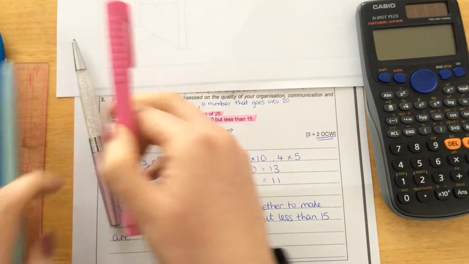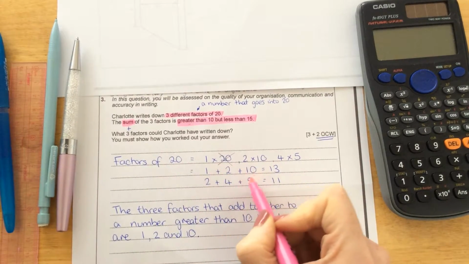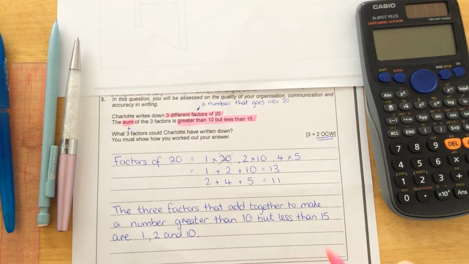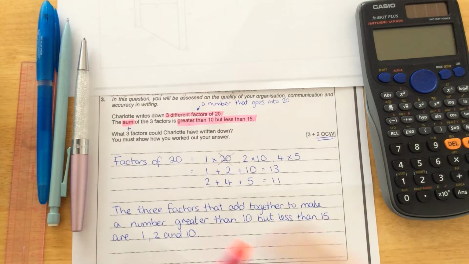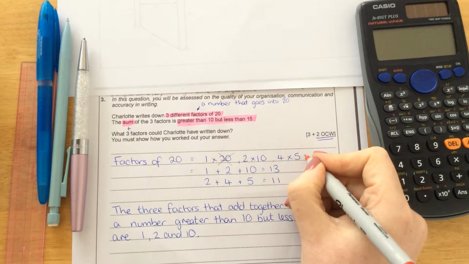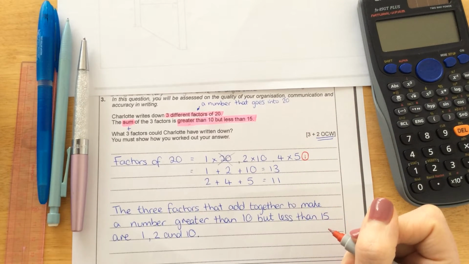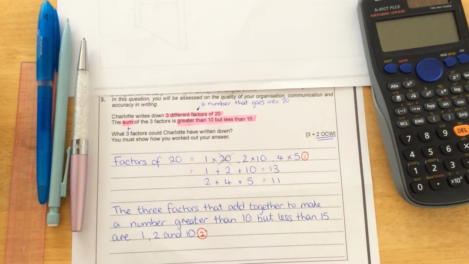So the examiner will give you 2 marks because I've said at each point what I've done, listed the factors of 20, done some options for my workings, and a final conclusion of which ones are correct. So the examiner will give you 1 mark for listing the correct factors of 20, and 2 marks for giving 3 correct options.